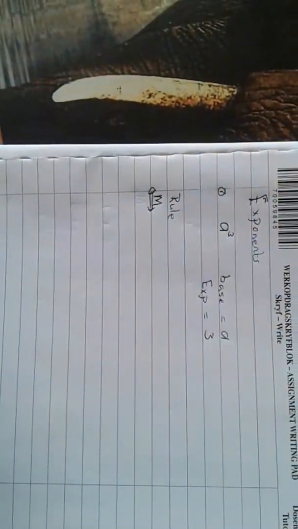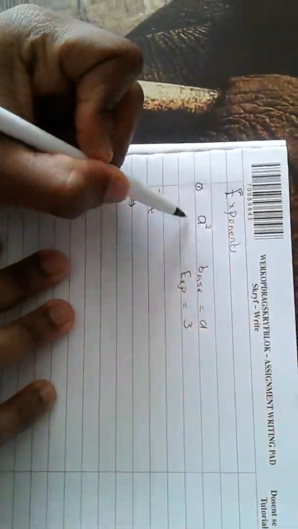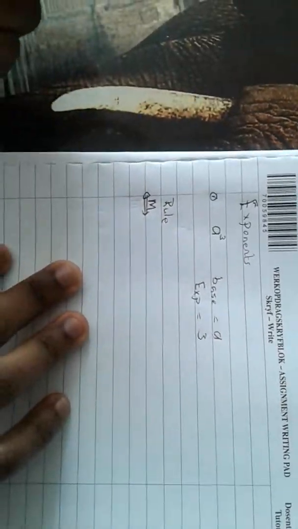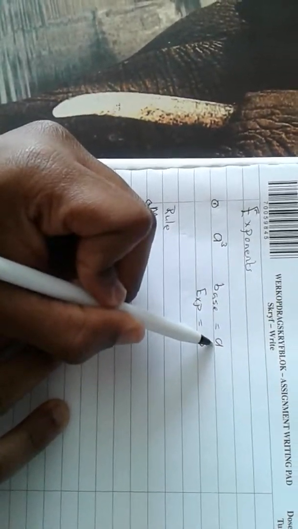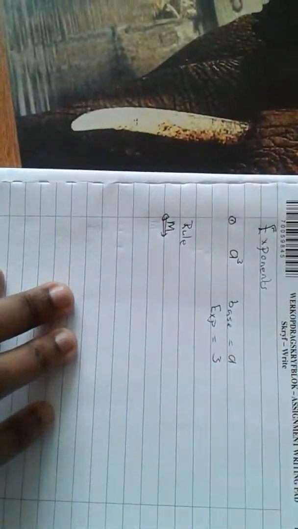Now in exponents, what you need to know is what a base is and what an exponent is. If you're given something like a to the power 3, your base will be a and your exponent will be 3. Get it? Good. So we're going to start with the multiplication rule.